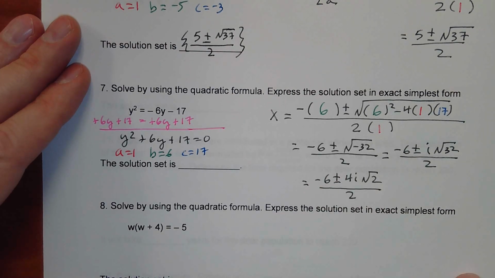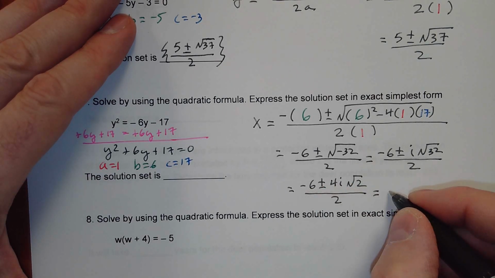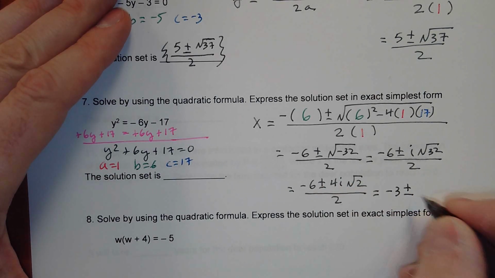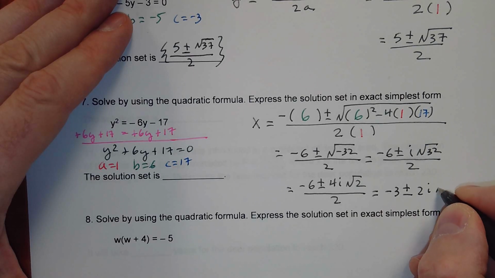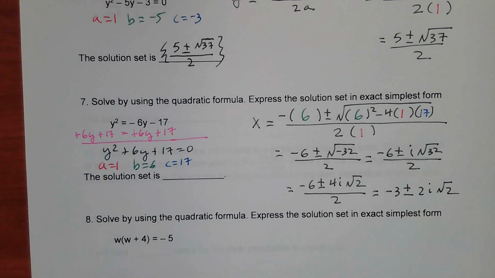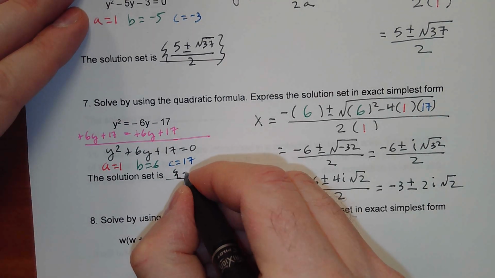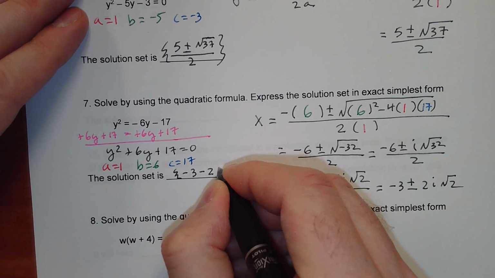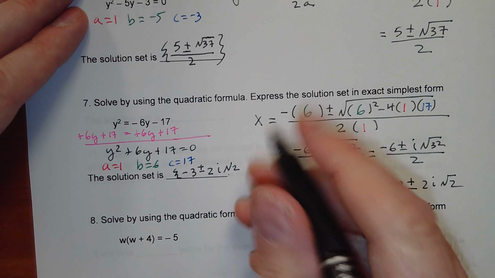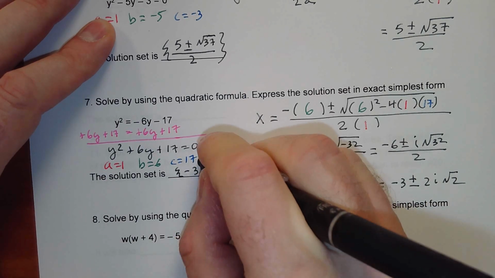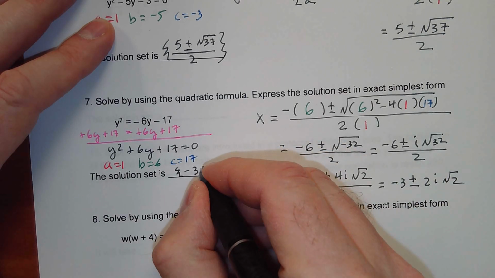And now I want to divide each term by that 2. So -6 divided by 2 is -3. 4 divided by 2 is 2, so that's 2i square root of 2. So that's going to be our solution set. And again, it represents two solutions, negative 3 minus 2i square root of 2 and negative 3 plus 2i square root of 2. Let's see if I can write this a little bit better.